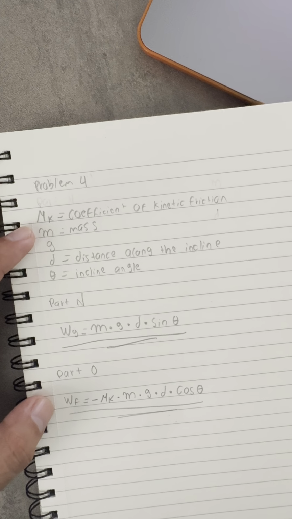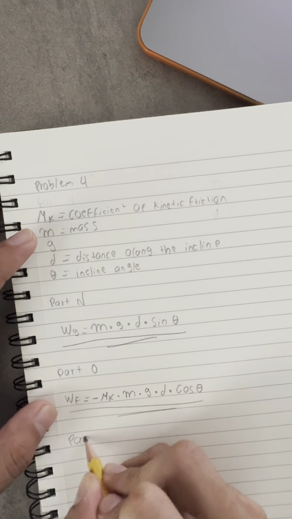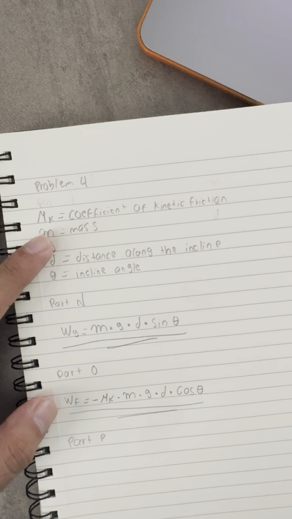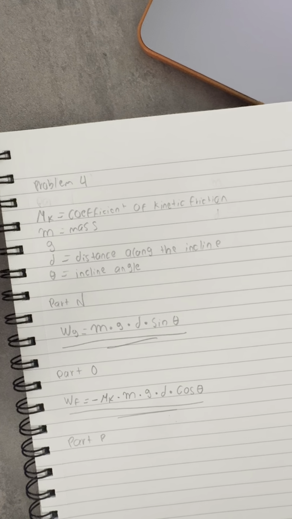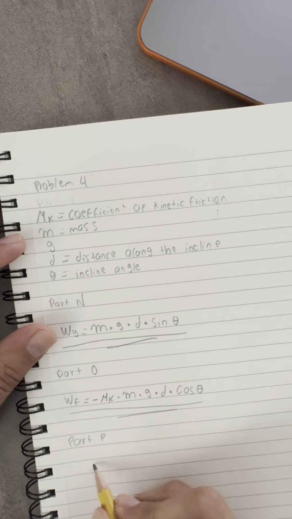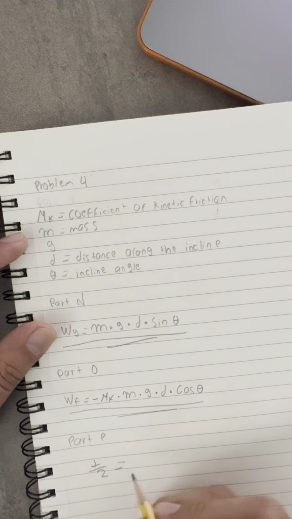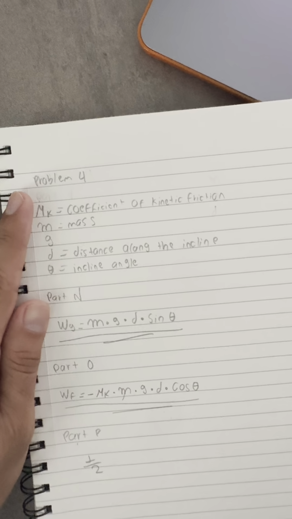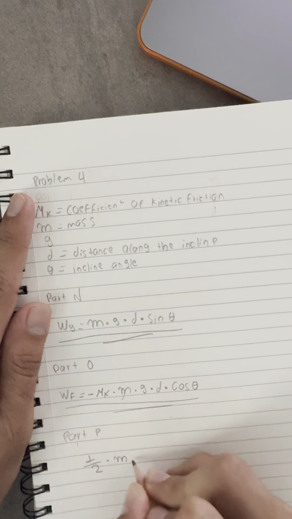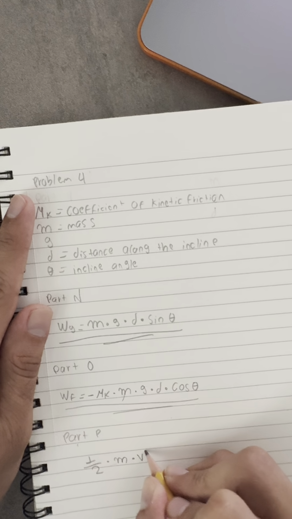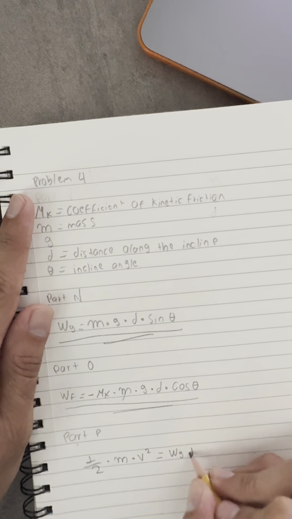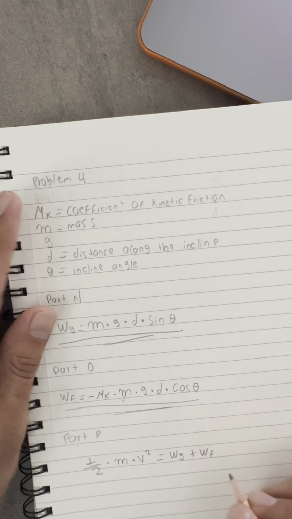Now for part P, we need to give the speed at the bottom. So we're going to use the work-energy theorem. We have 0.5 times mass times velocity to the power of 2 is equal to work done by gravity plus work done by friction.